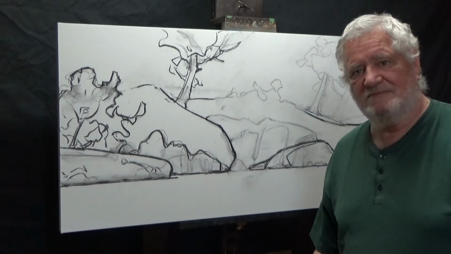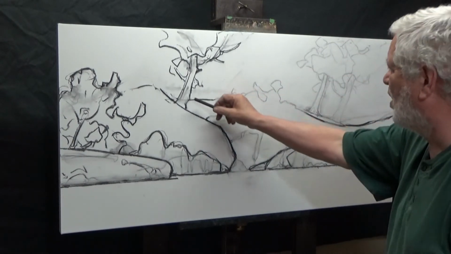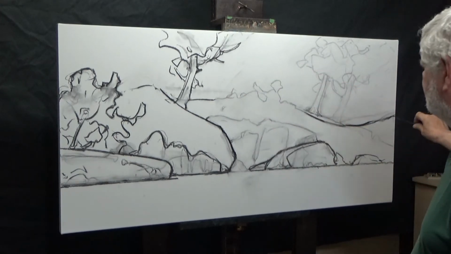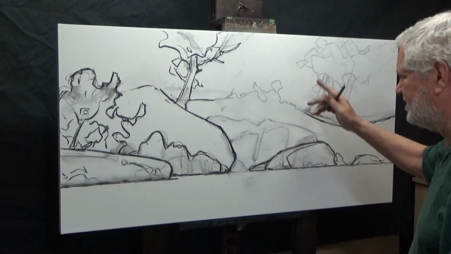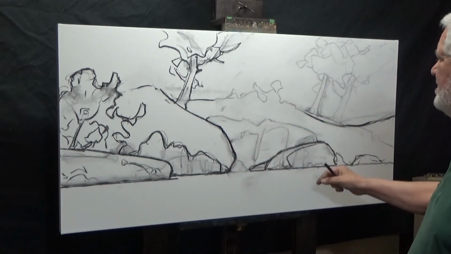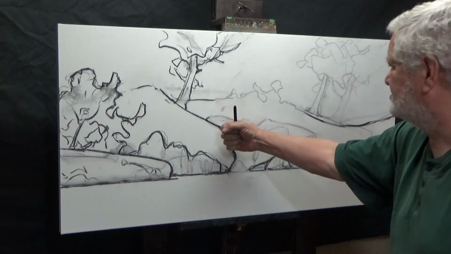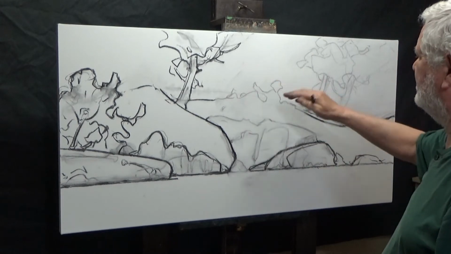I'm looking ahead now, and I drew this one-liner in, thinking for the moment, okay, this is going to dip down, this will be in shadow, this will be in light. There'd be a lot of strength here. I needed to oppose this line by going up here.